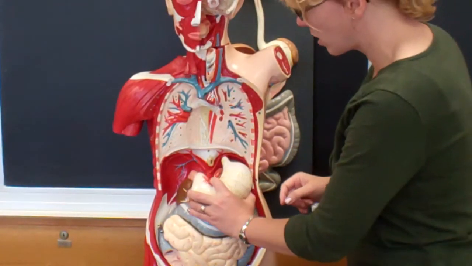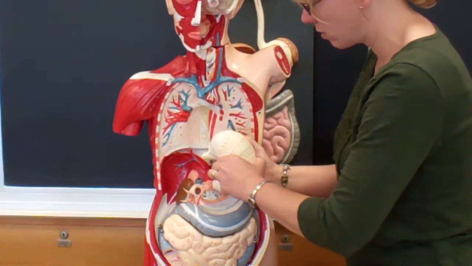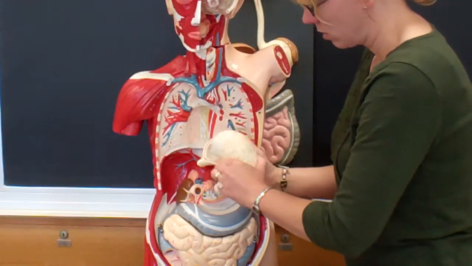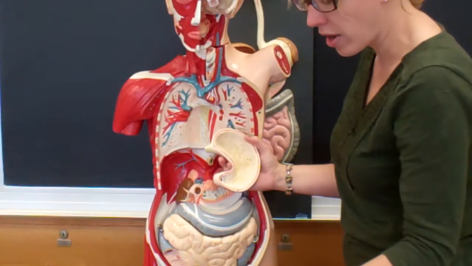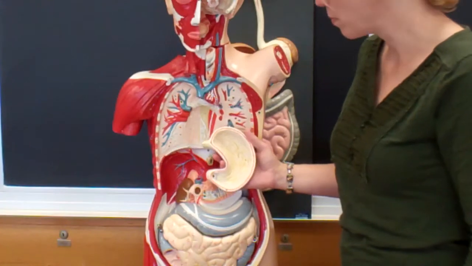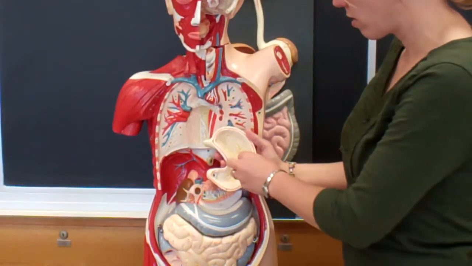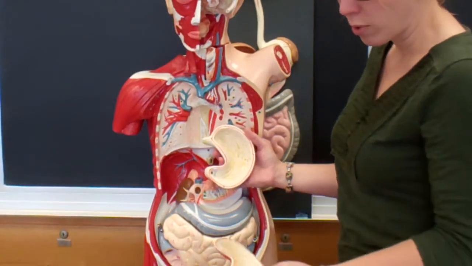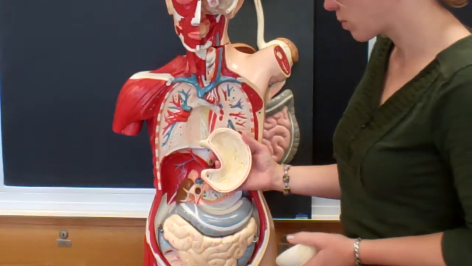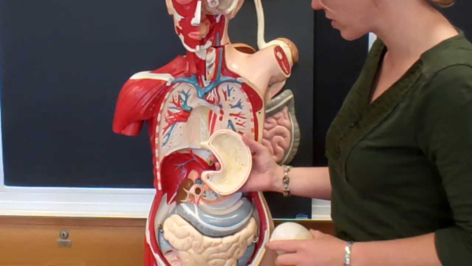If we look at the stomach internally, if we pop it open, you'll see that it's modified to expand. It has little folds of tissue called rugae, and those rugae allow the stomach to expand, and when they fold up, it gets a little bit smaller. You've probably all at Thanksgiving stretched out your stomach with a large meal. So those rugae allow the increase in surface area.